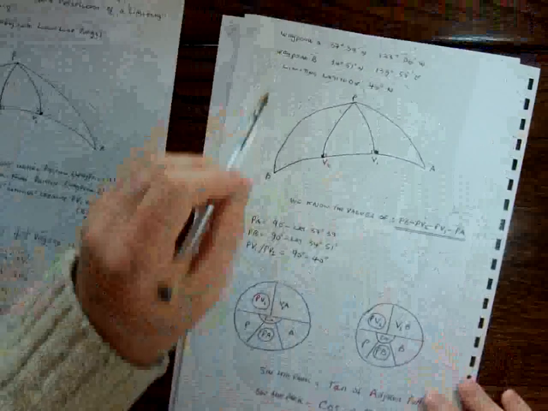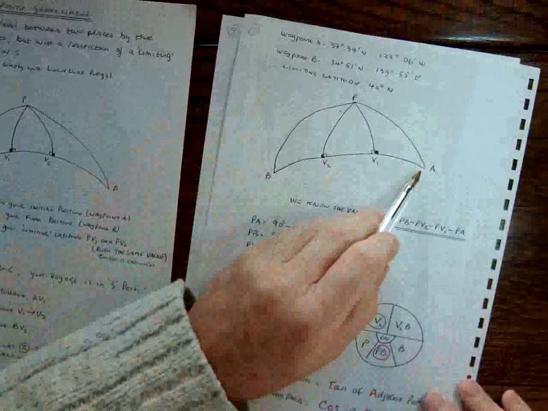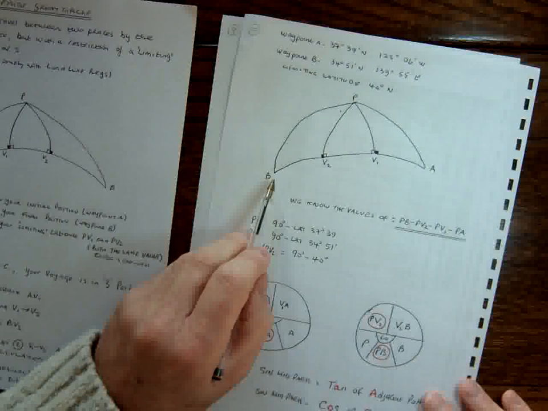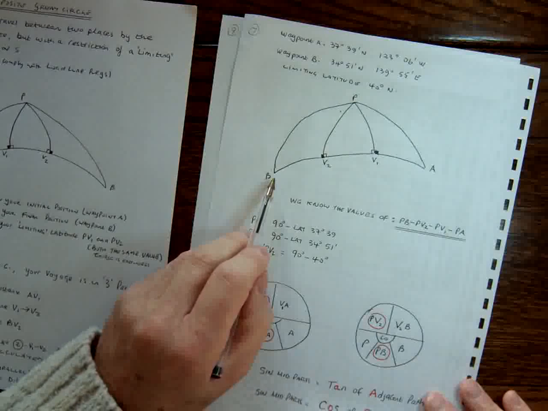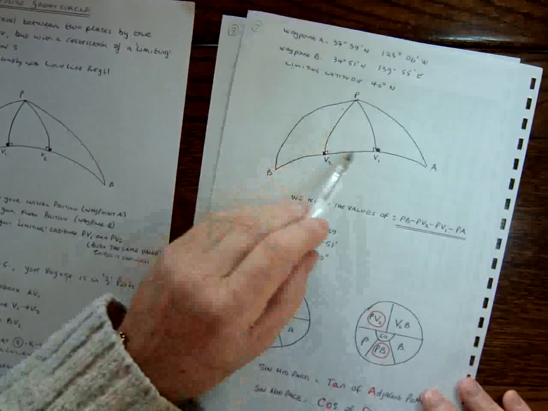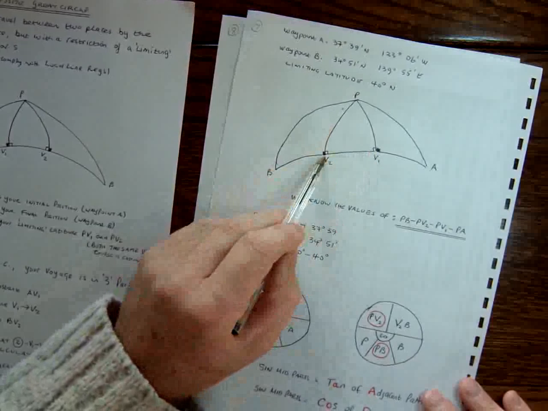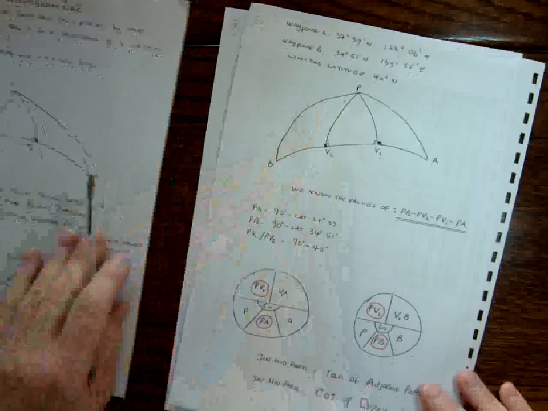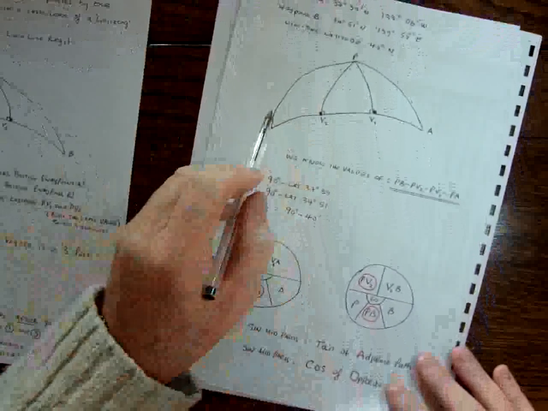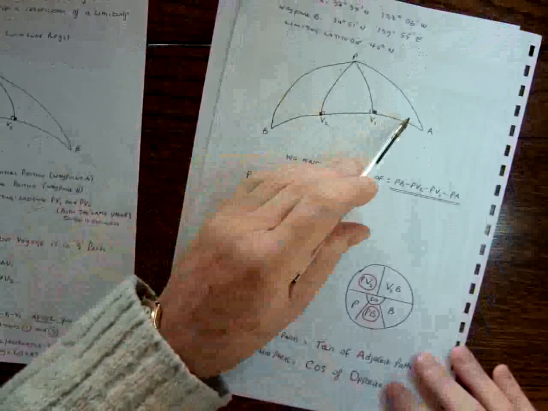We've got waypoint A, 37°39' north, 123°06' west. Waypoint B, 34°51' north, 139°55' east. Okay, and we've got a limiting latitude of 40 degrees north. So P to V1, P to V2, the 40 degrees applies there. So we know the values of PB, PV2, PV1 and PA.